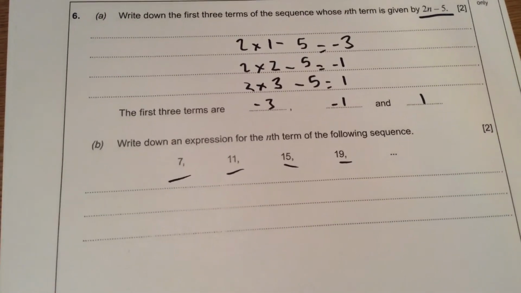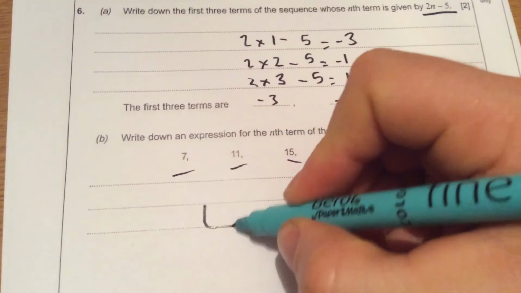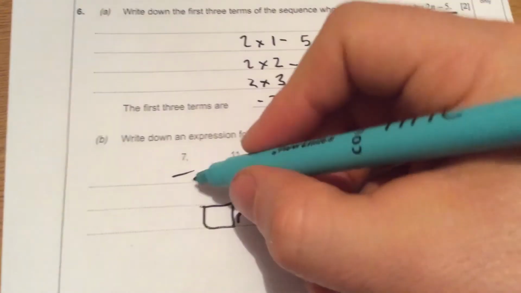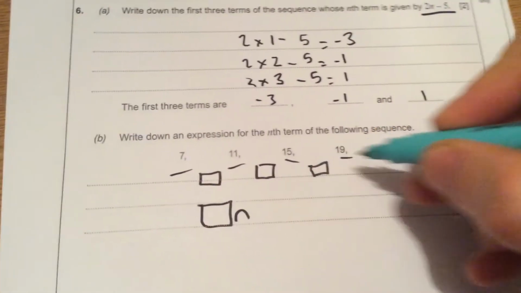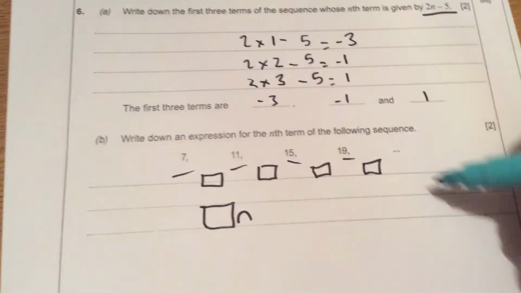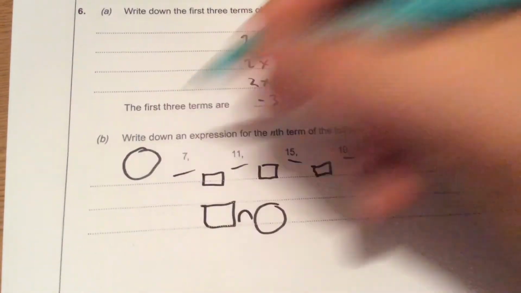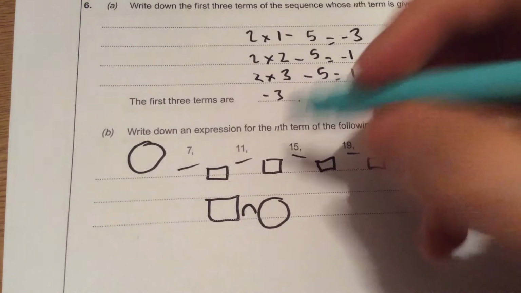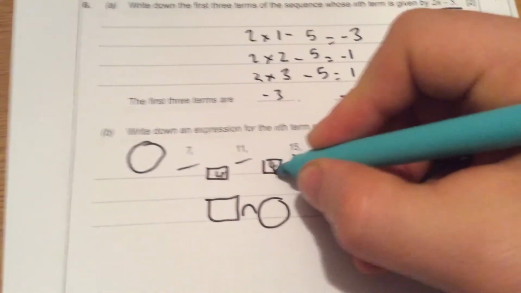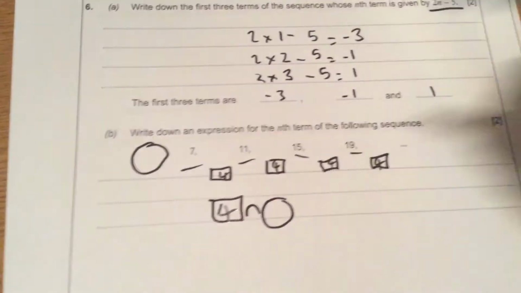Now, I've gone over this a couple of times. It's very straightforward. Okay, there's going to be a number in front of the n, which is these jumps by here. Those jumps. And there's going to be a number after the n, which is the number that comes before the first number. Now, my jumps each time, it goes up in 4, 4, 4. So you go up in 4 each time. So the number in front of the n is going to be 4.